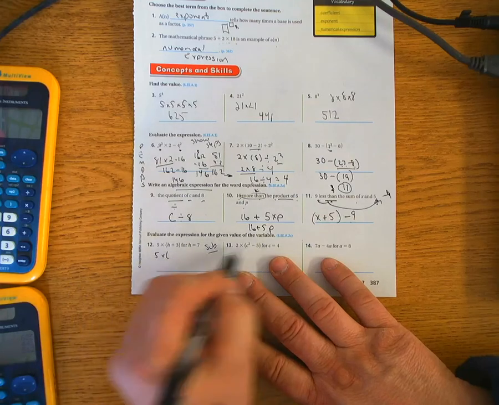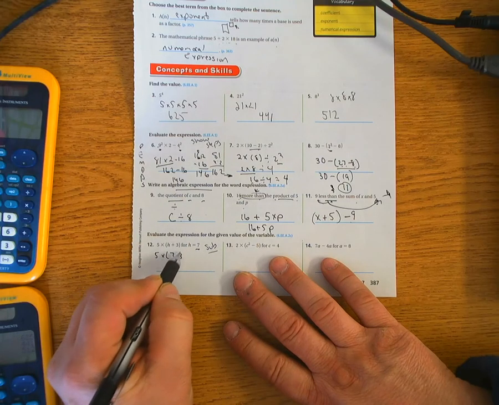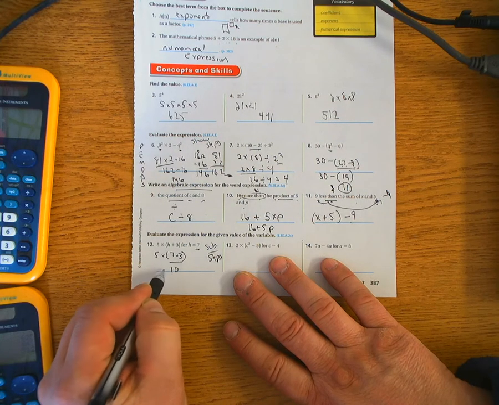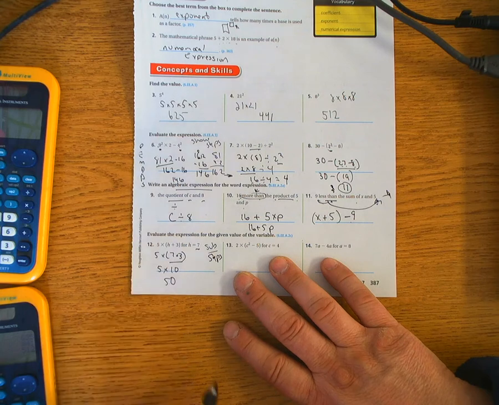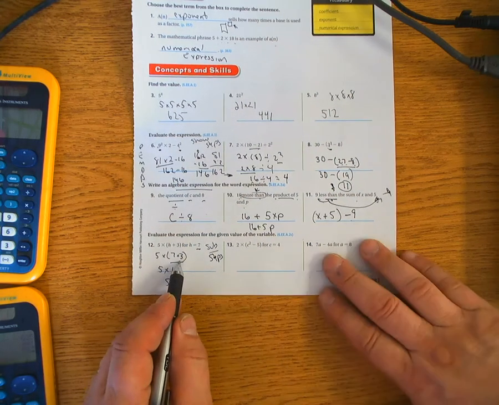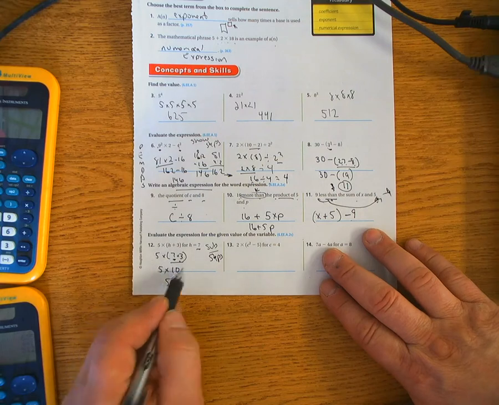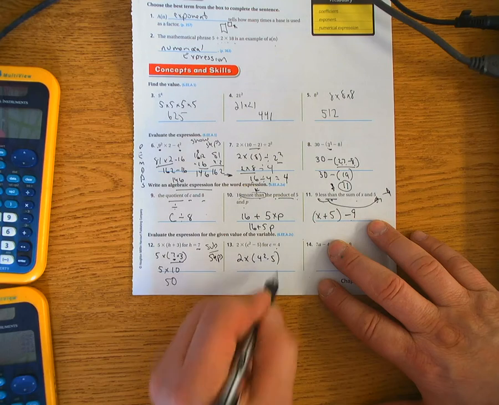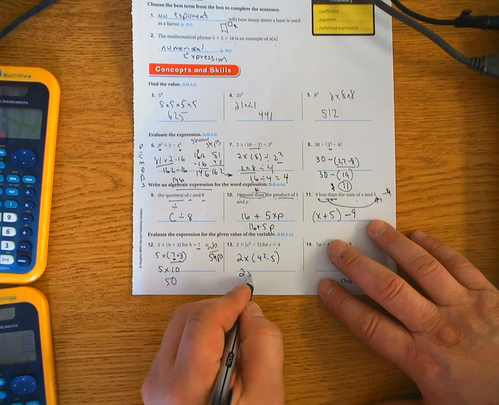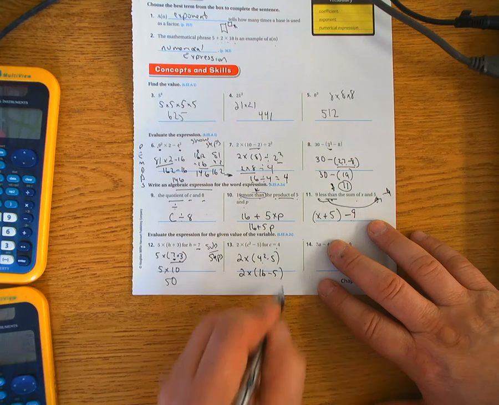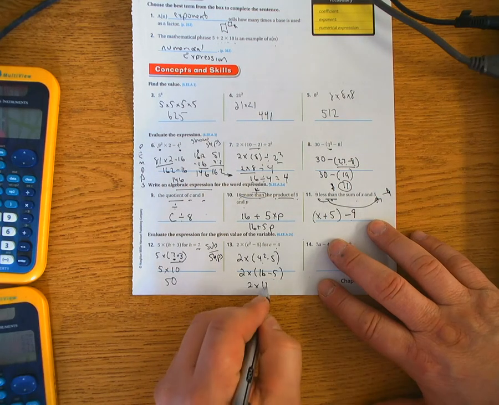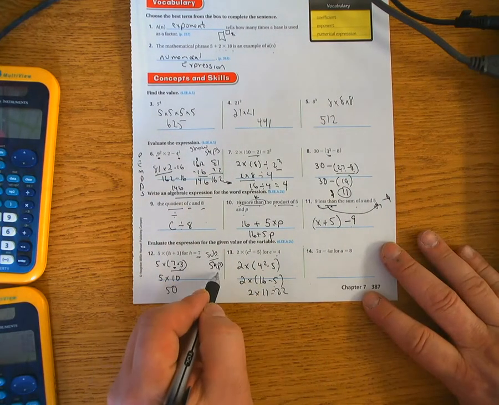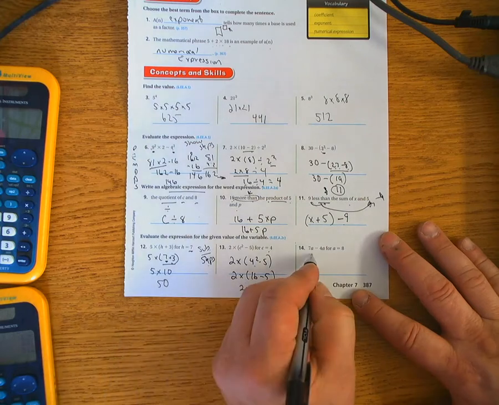Remember, here you have to substitute. 5 times h is 7 plus 3. Show your steps. 50. So I solved it. I substituted the 7, solved it. 2 times c is 4 squared minus 5. 2 times 16 minus 5. 2 times 11, 22. Substitute, solve. Show your steps.